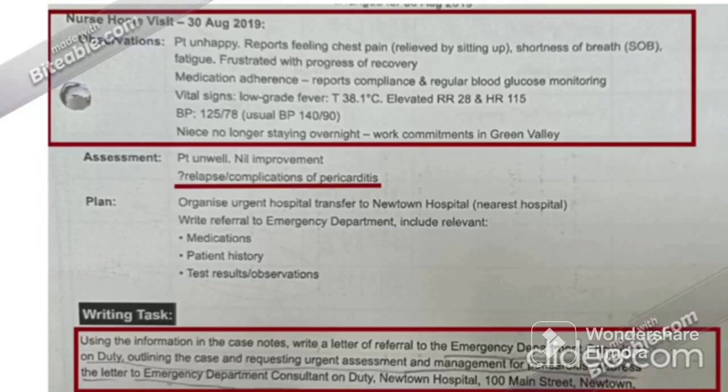Observation: patient unhappy, reports feeling chest pain, relieved by sitting position, shortness of breath, fatigue, frustrated with the progress of recovery. Medication adherence: reports compliance and regular blood glucose monitoring. Vital signs: there was low grade fever, elevated respiratory rate, heart rate, BP. Actually the usual BP is 140 by 90, but today the BP is 125 over 78. Niece no longer staying overnight because of the work commitment in Green Valley. So patient presented very badly at the time of home visit.